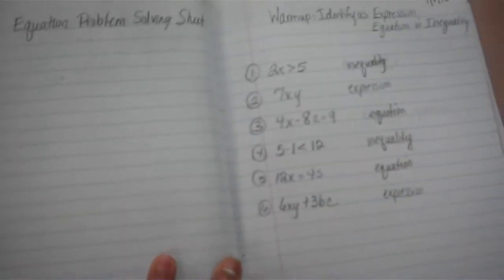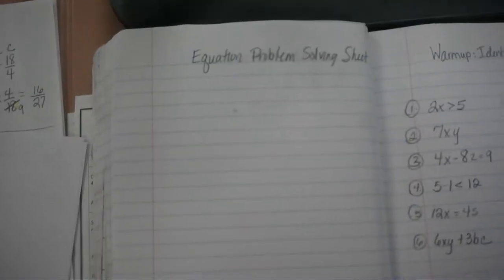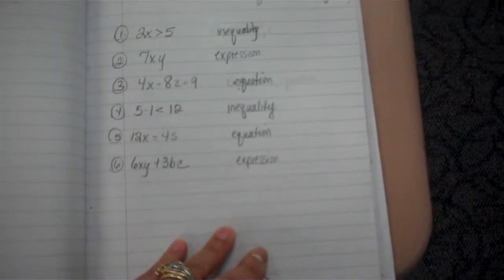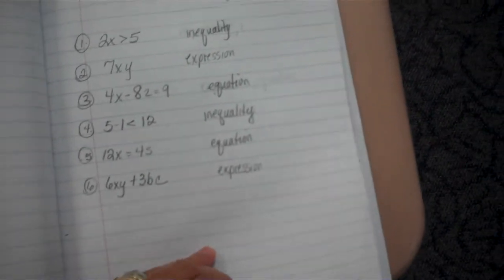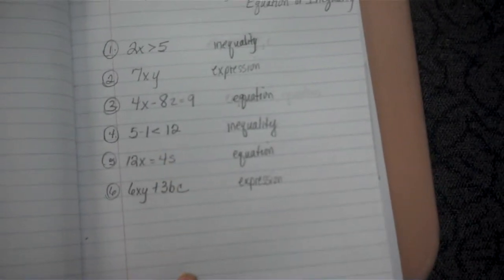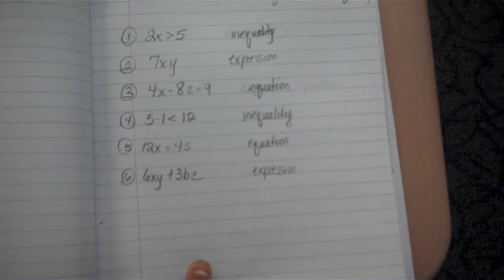164 should be your equation problem solving sheet, and I don't have a copy of that in here, but it's your equation problem solving sheet. 165 should be your warm-up that we did on January 8th, where we had to identify if the problem was an inequality expression or an equation.